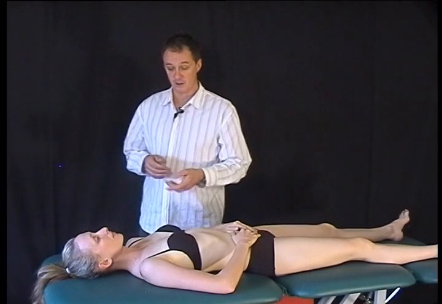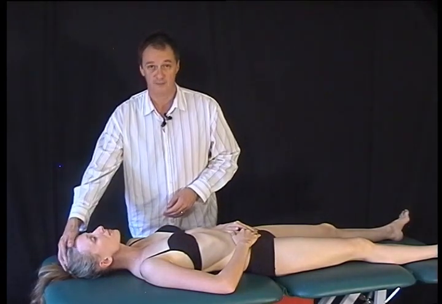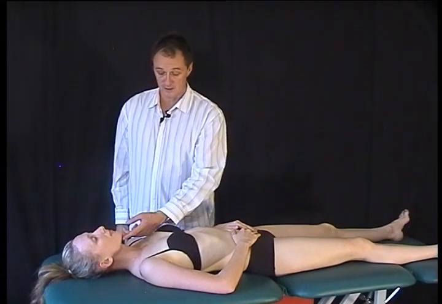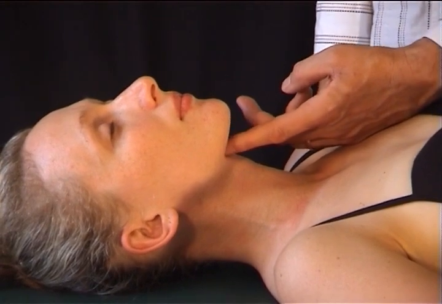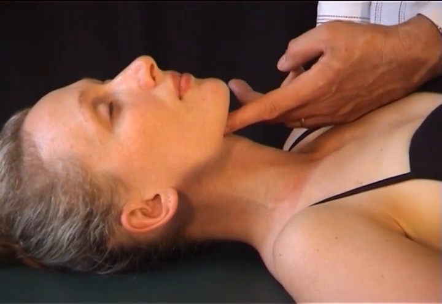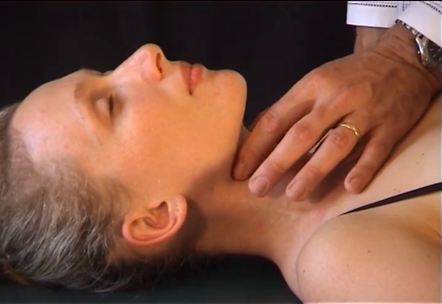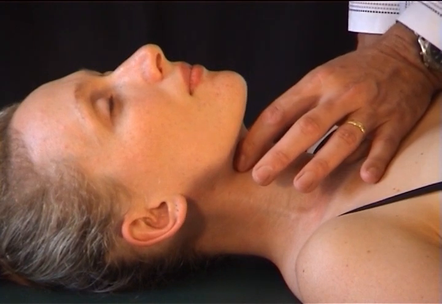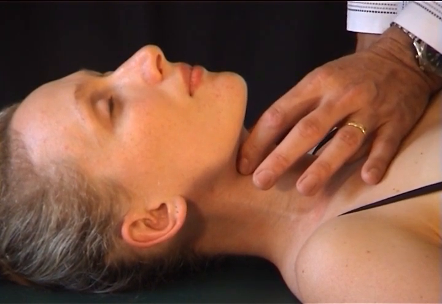Now suprahyoids, I'll just have Maren do a little bit of capital extension, or backward bending, toward the top of her neck. I'll just take my finger in on the midline here, and I can feel the hyoid bone. I can actually palpate the hyoid bone and test for its translation. How well does it translate?